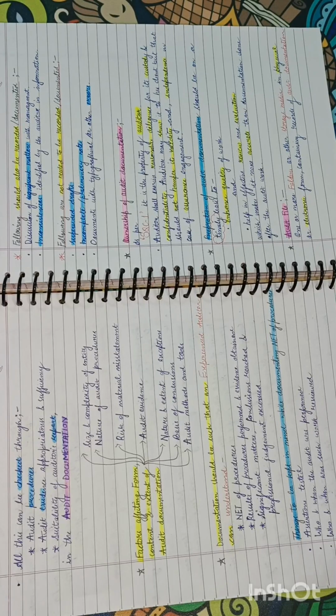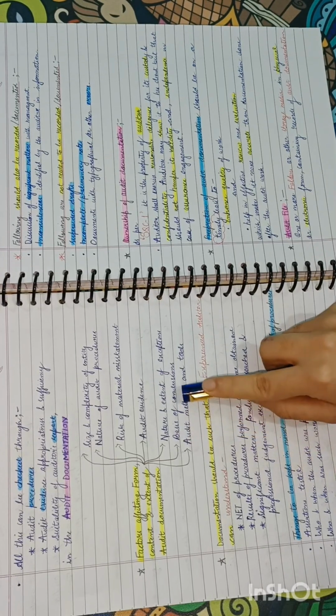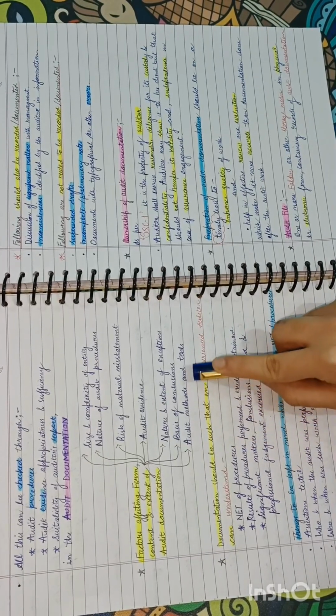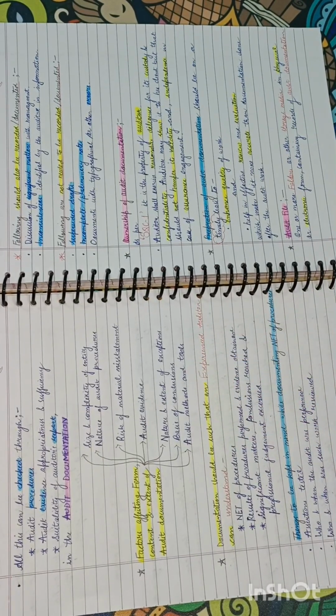By exceptions, we mean the inconsistencies identified by the auditor and the information present in the financial statements. Basis for a conclusion, we'll come to that later, and audit methods and tools. The audit methods and tools which the auditor has applied in his audit procedures will also have an impact on the form, content, and extent of audit documentation.